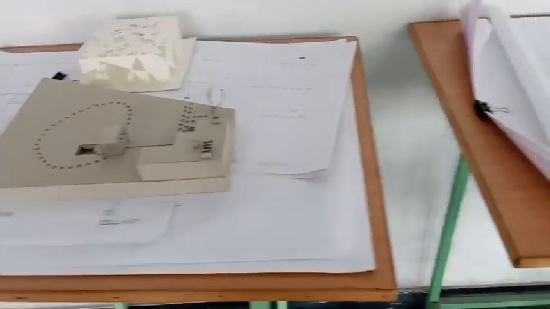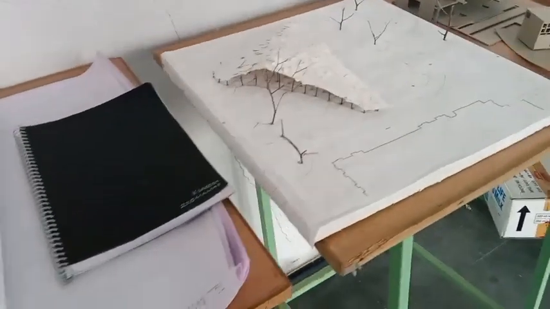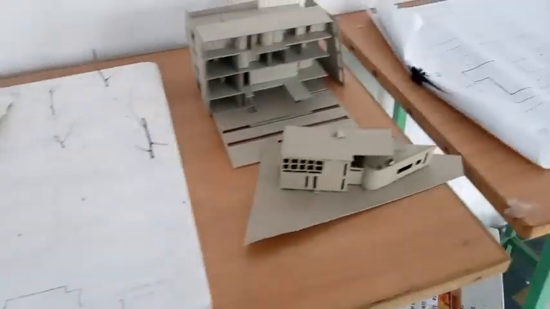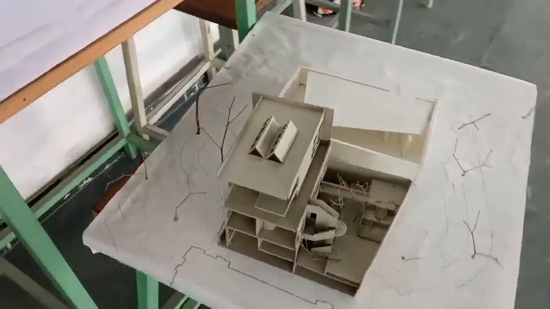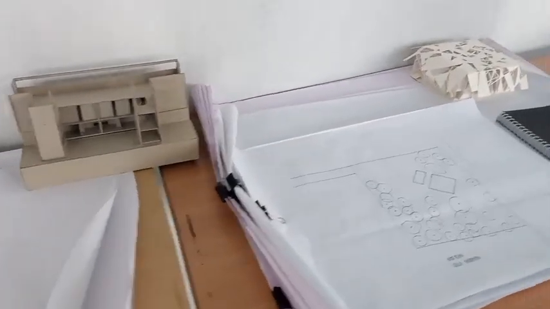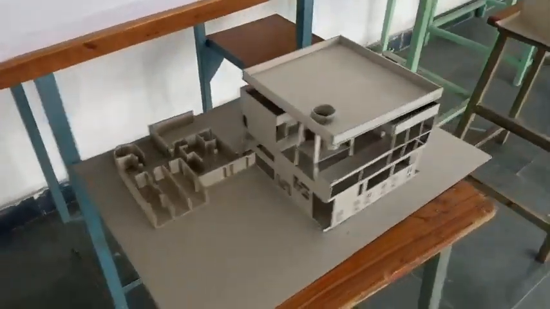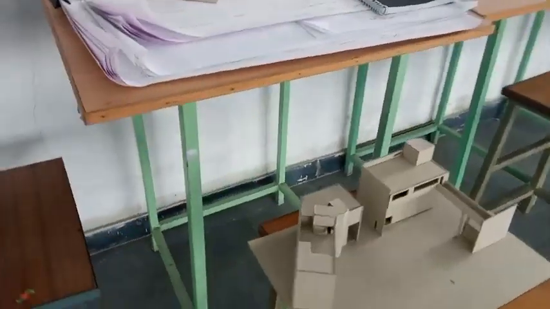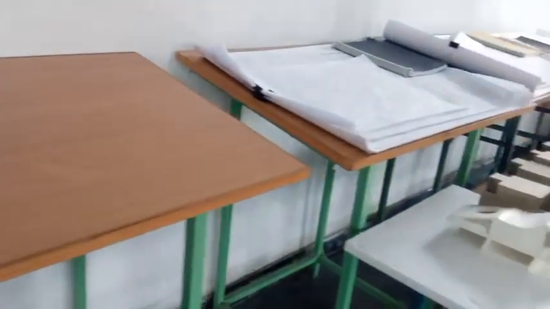Then afterwards I went to the other studio, where my friend Madhukar was showing me around their section models, as they are from the section. They did so amazingly, each model was unique, and every single model was done in a scale of 1:200.